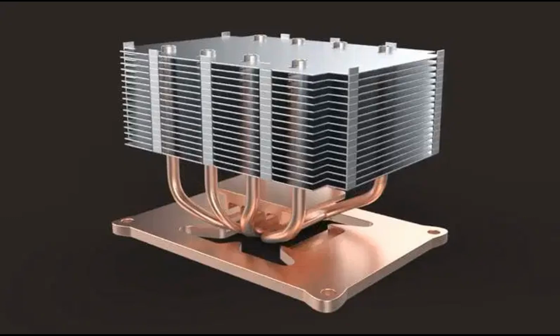Types of heat sinks and how they function in electronics. Heat sinks are crucial components used to dissipate heat generated by electronic devices such as CPUs, GPUs, power transistors, and LED lights. They come in various types, each designed for specific applications and cooling requirements. Here are some common types of heat sinks along with their functions.